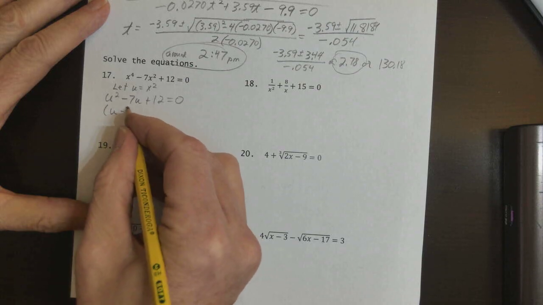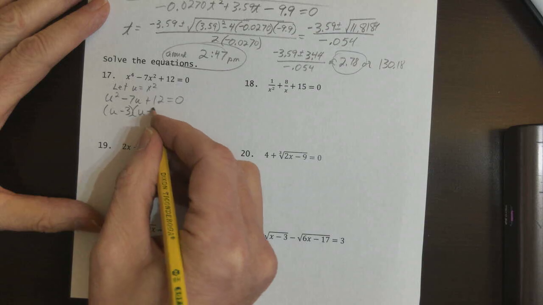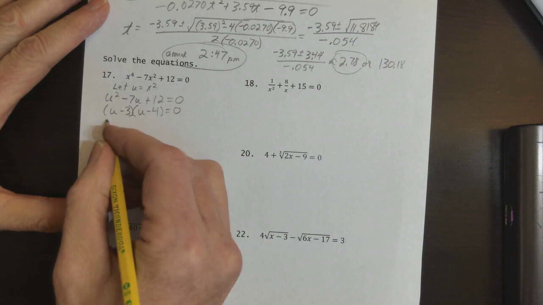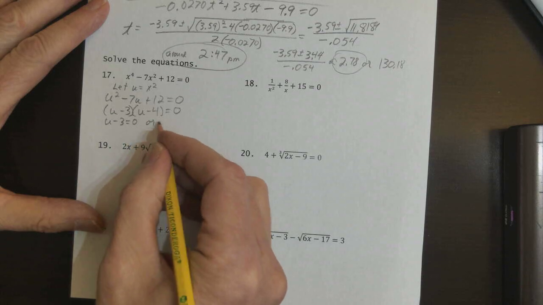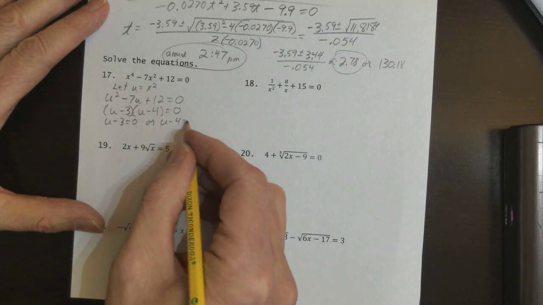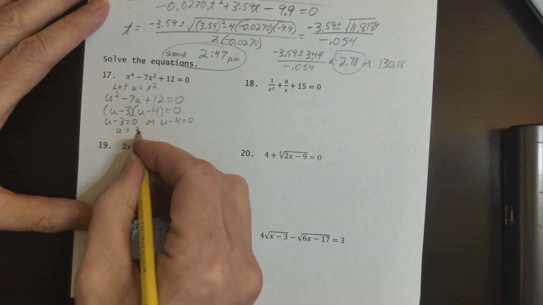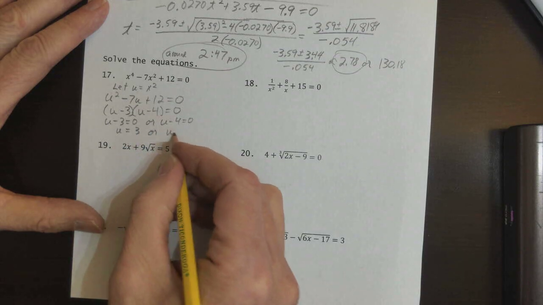Factors. u minus 3 times u minus 4 equals 0. u minus 3 equals 0, or u minus 4 equals 0. u is equal to 3, or u is equal to 4.